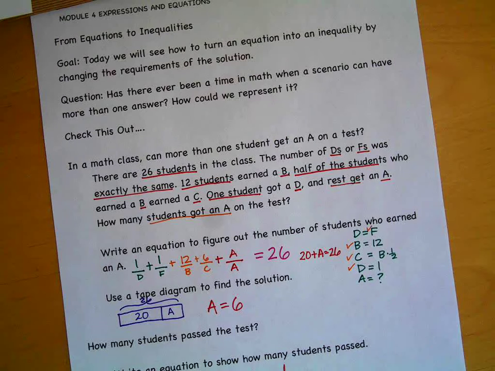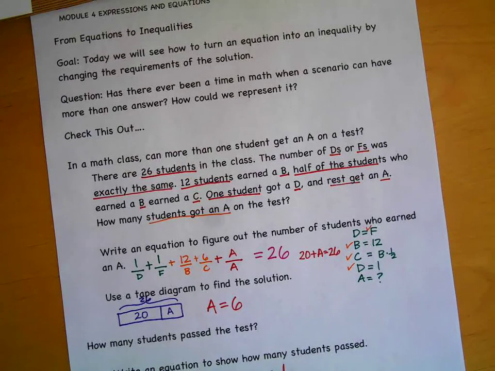All right, and now it says underneath that, write an inequality to show how many students passed. So remember that less than, greater than, less than or equal to, and greater than or equal to help represent your inequalities.